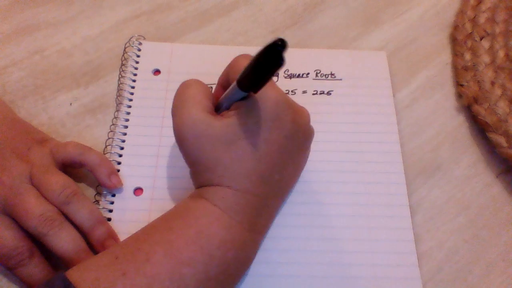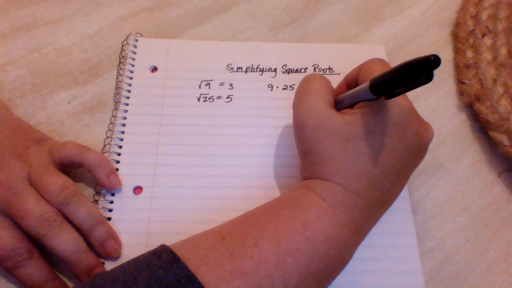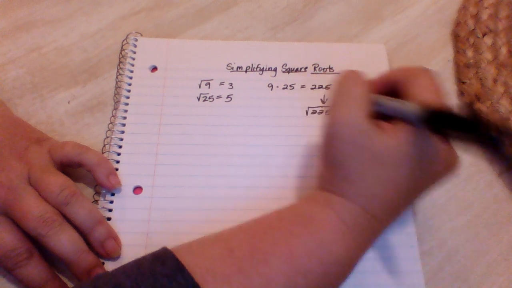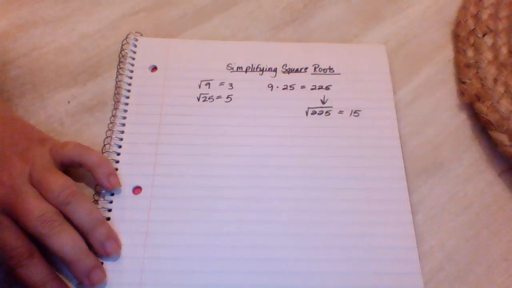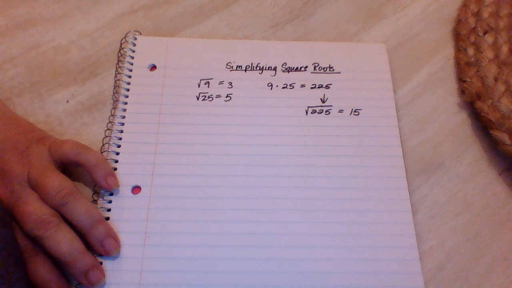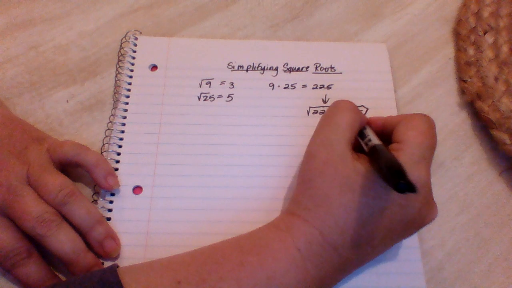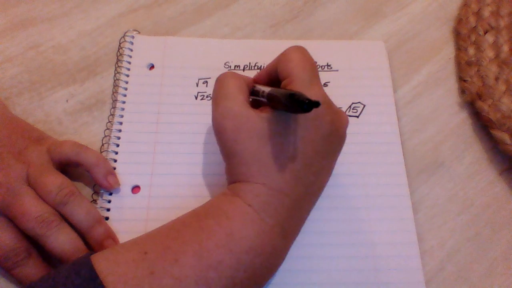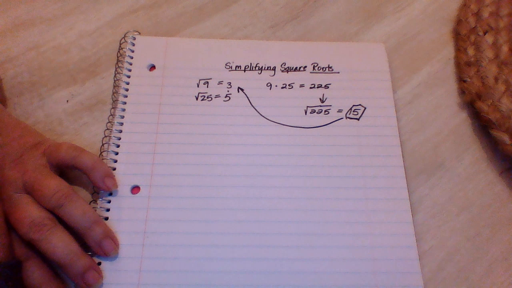So what would be then the square root of 225? That is 15. So do you notice anything about this? The square root of that is 15. Look over here. 3 times 5 is 15, right?